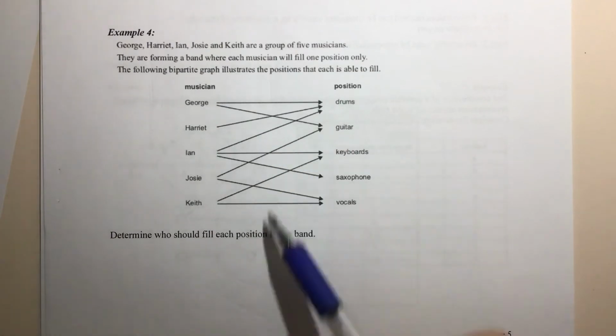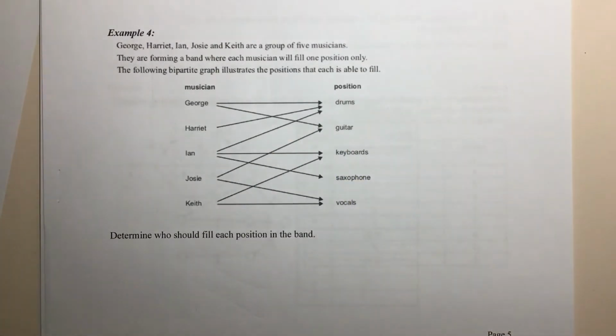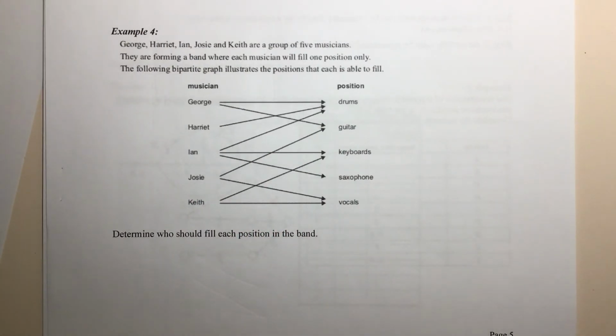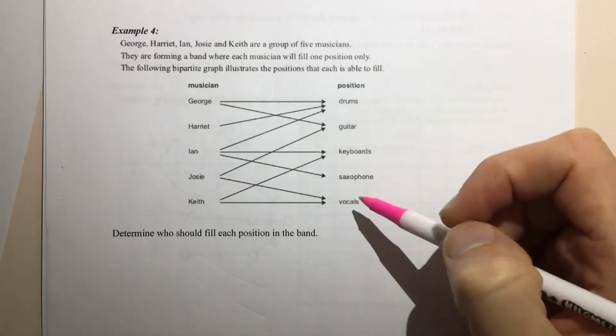So this actually doesn't require the Hungarian algorithm. It's like it's already jumped to the last step. We can see who can do what. We just have to allocate it properly so that each person will get one job. So my tip with these sorts of questions is to start with anything that has to be locked in. If there's one person who can only do one thing, allocate that straight away. Or if there's one position that can only be done by one person, lock that in straight away.